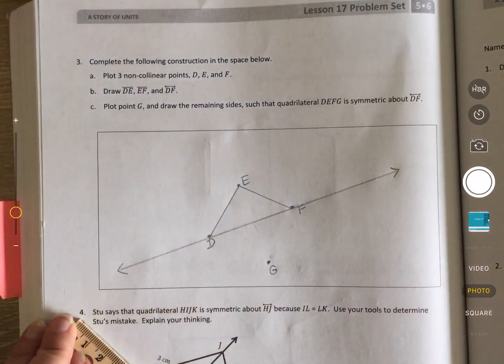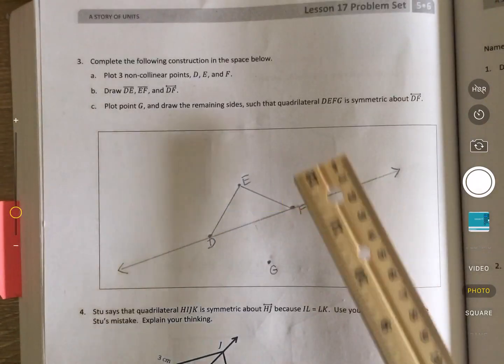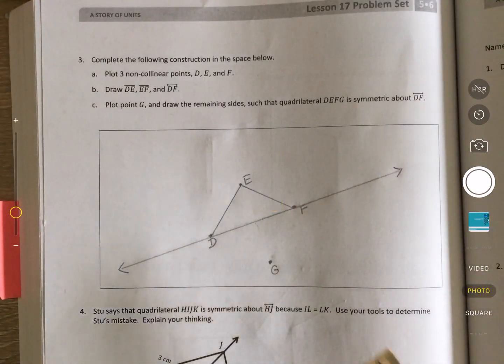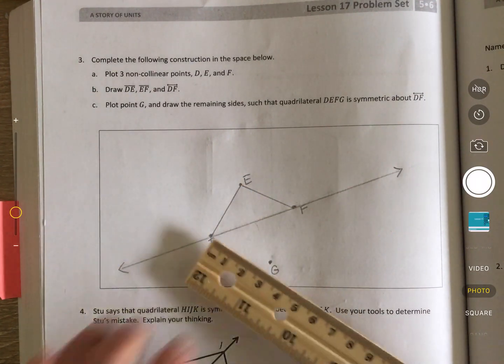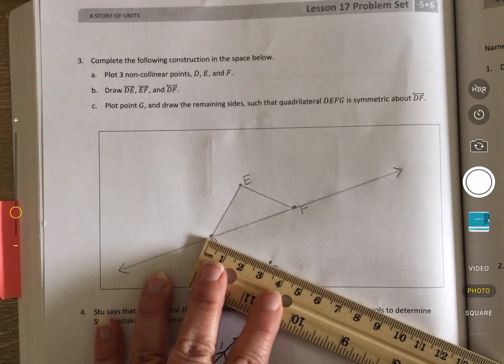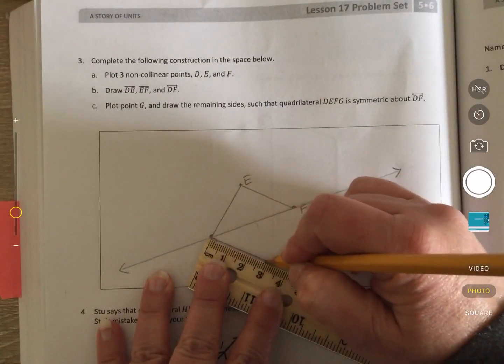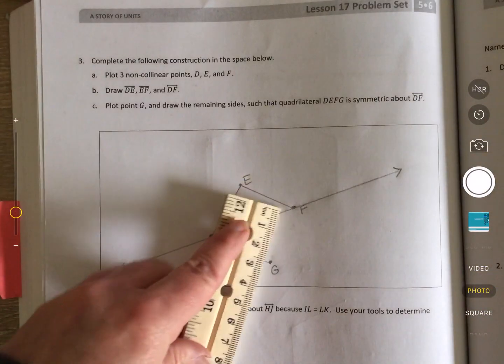So hopefully you were able to do something like that. If you need more time, make sure you just push pause and you can get back to us when you're ready. Okay, so we're going to go on to the next problem, number 3.